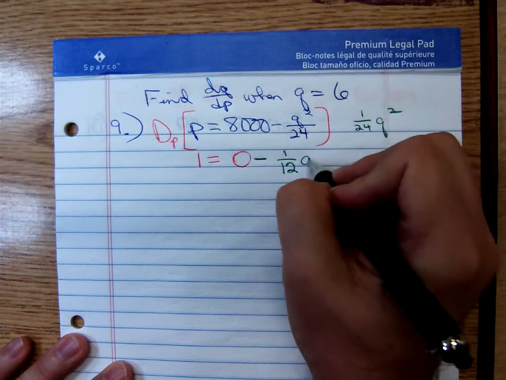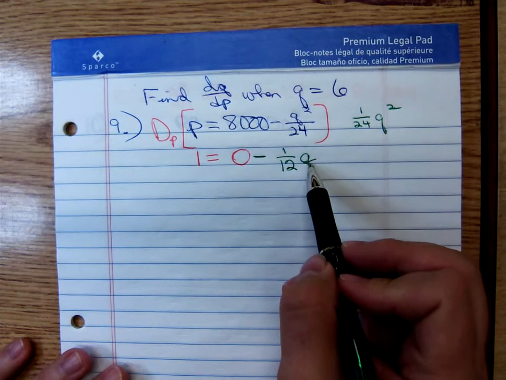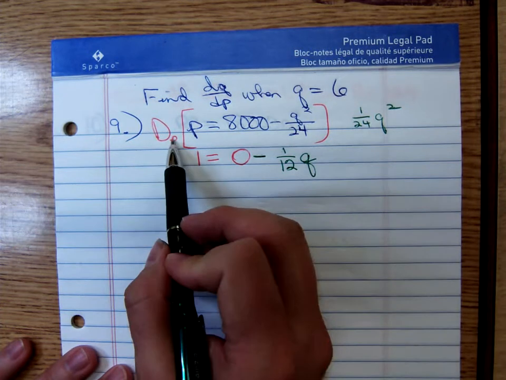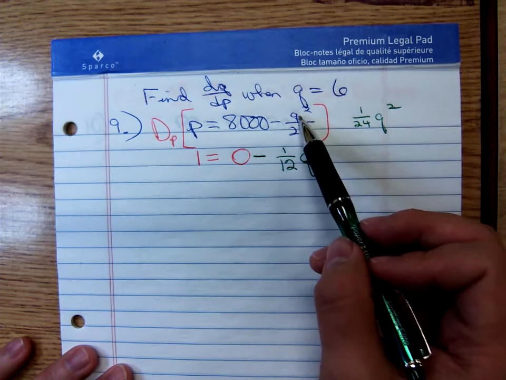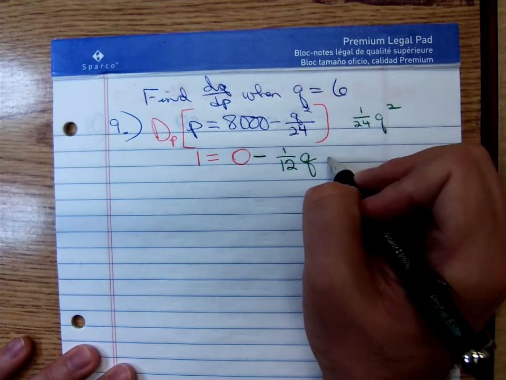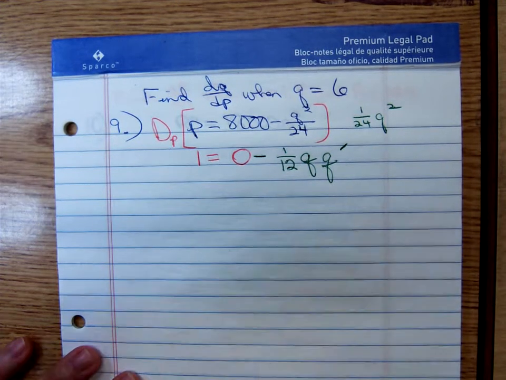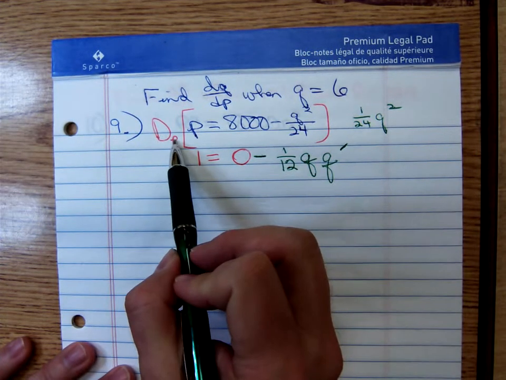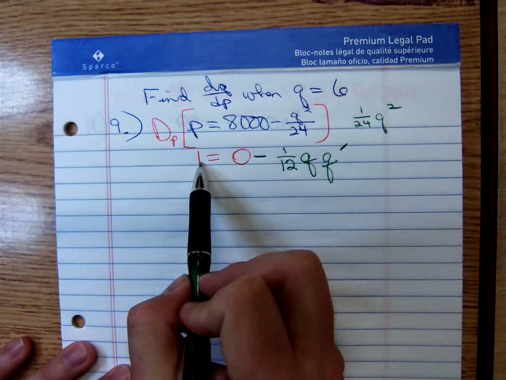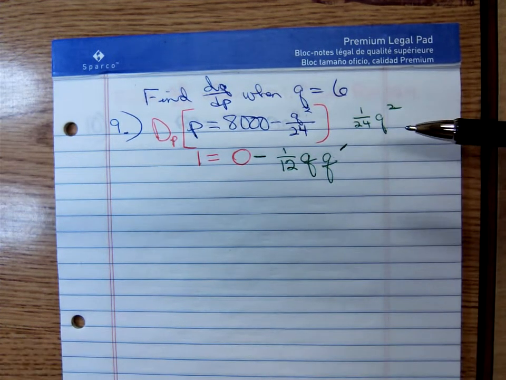Subtract 1 to give a Q to the first power, but Q is some unknown function defined in terms of P. We could solve this equation for Q in terms of P, which would give us a messy thing, but the easier thing to do is just implicit differentiation. When you differentiate the P, you don't pick up a P prime. When you differentiate the other variable, you do pick up that prime.